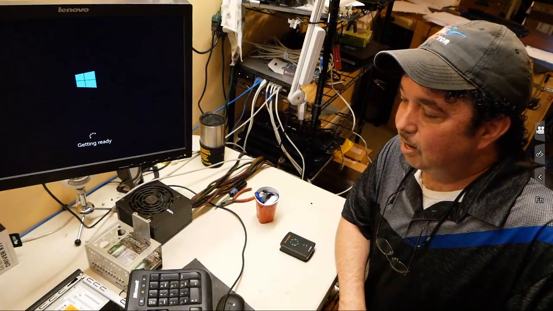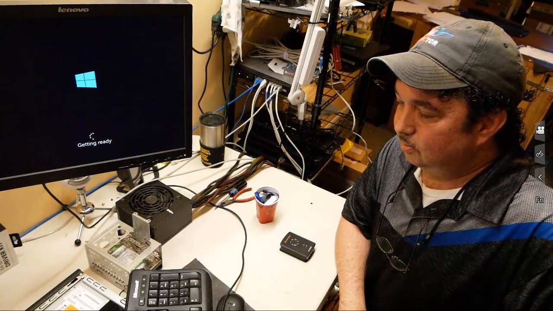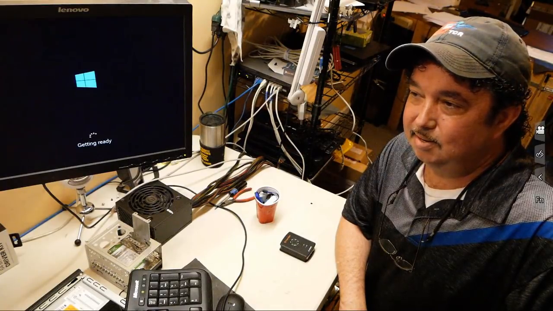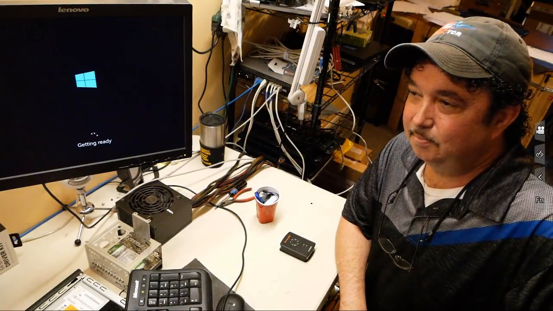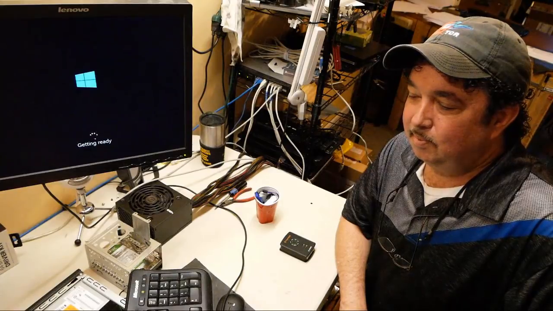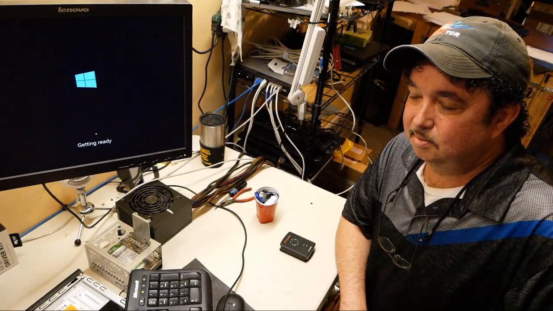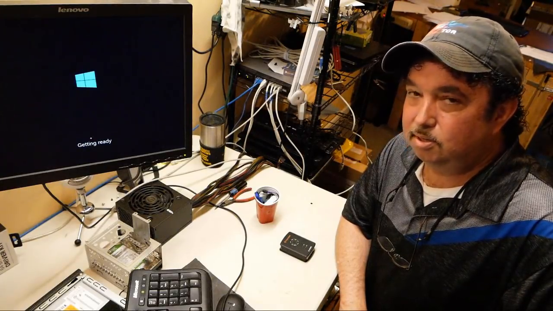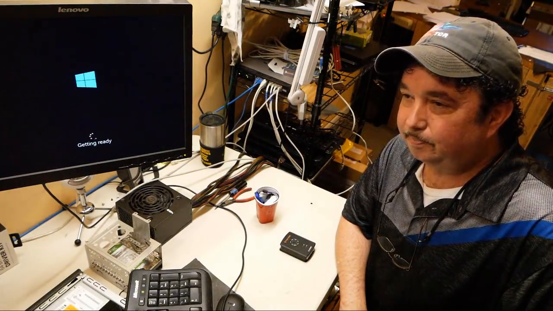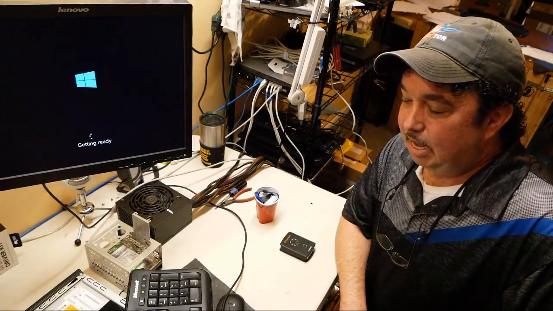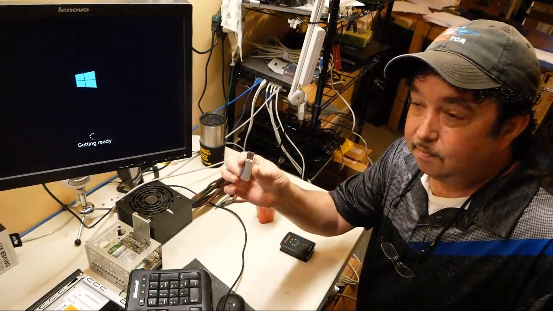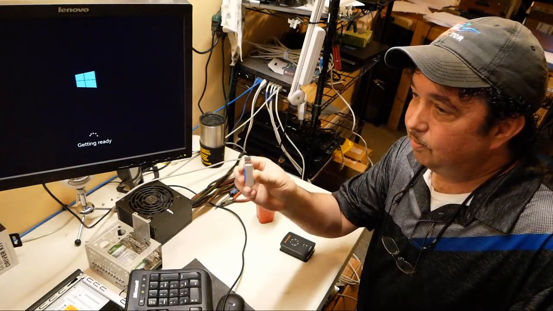So what it's looking like is power supply and hard drive issue. What do you guys think? Yeah, I think it's a power supply issue too, because this computer shut off on me. It gave us an error when we were booting to the thumb drive. It had nothing to do with the hard drive.